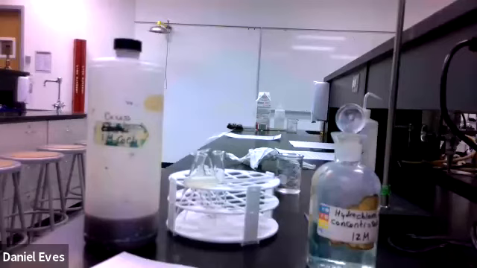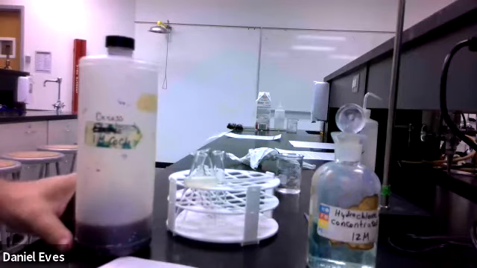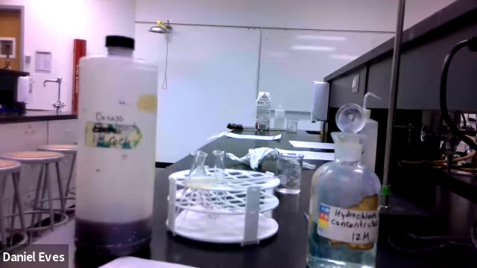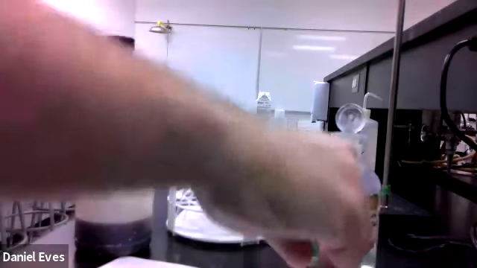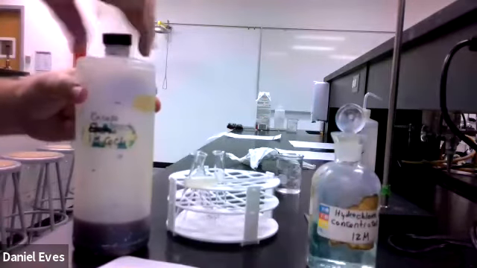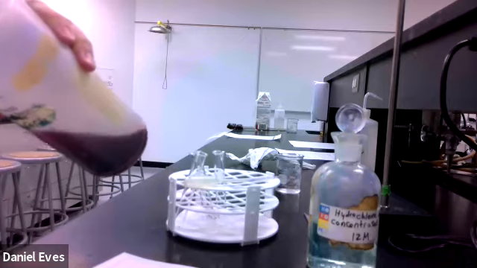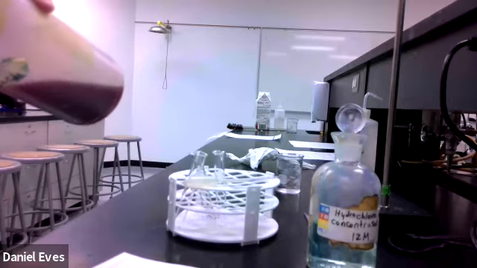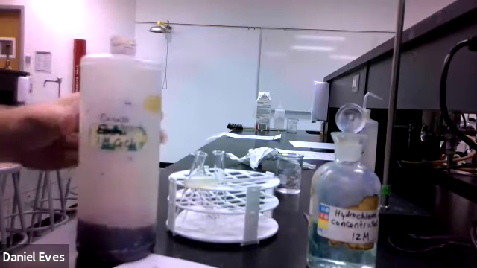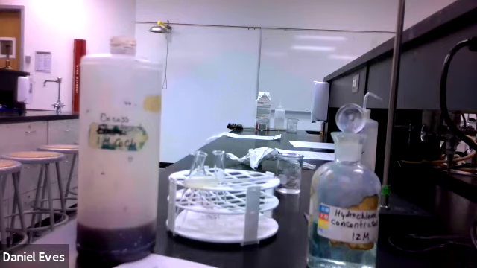All right, so we have our last experiment here, and we are looking at putting some cobalt, this is the 1 molar cobalt solution, into a test tube and trying to identify what happens. So this cobalt right here is in an aqueous solution, so it's surrounded by water. So there's about 1 milliliter of it.